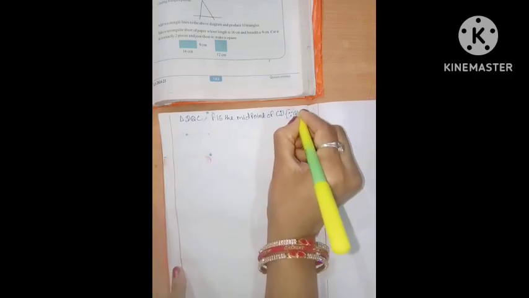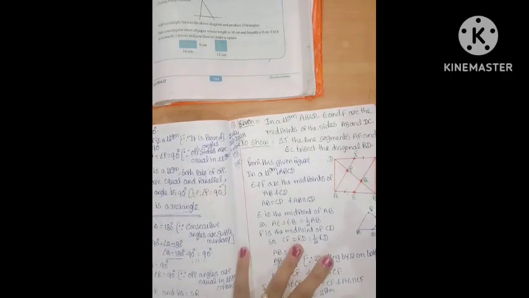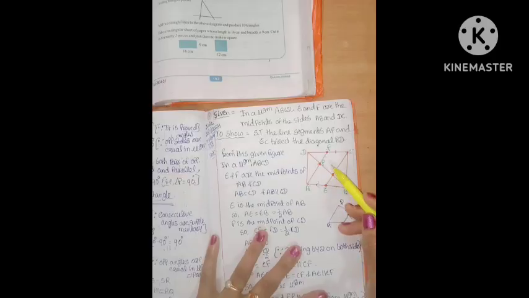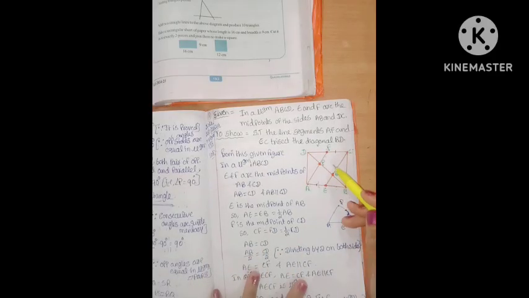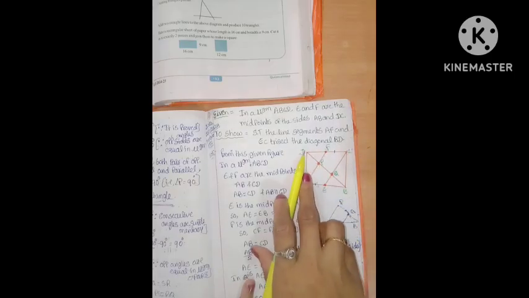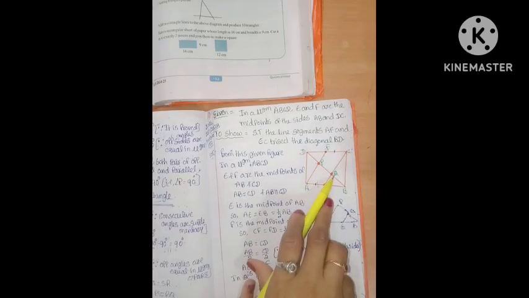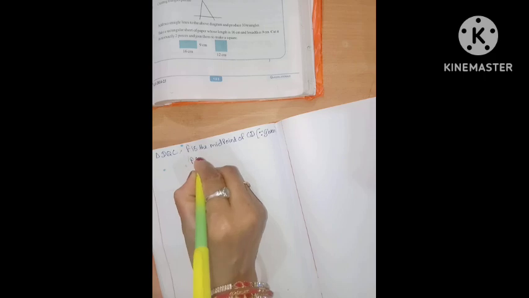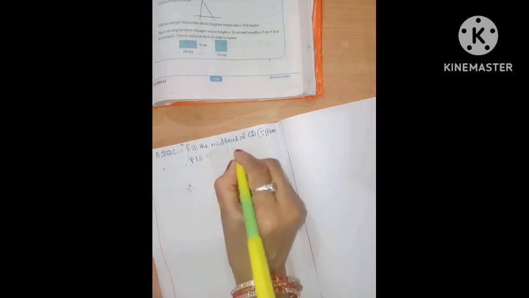Are you clear? Next, by using the converse midpoint theorem of a triangle, P is also the midpoint of DQ. Are you clear? Yes, P is the midpoint of DQ.